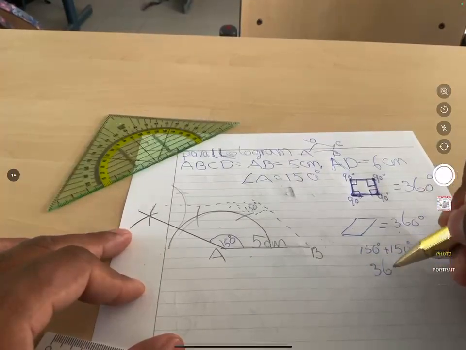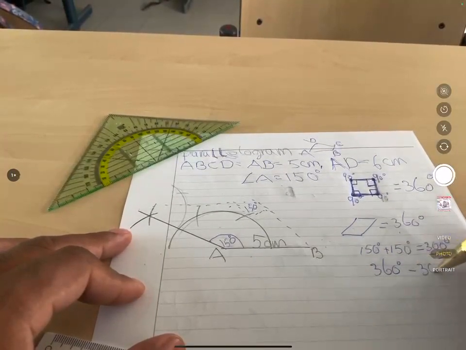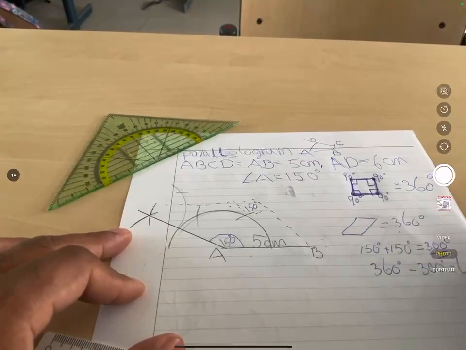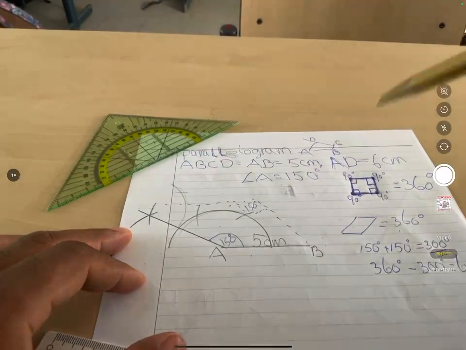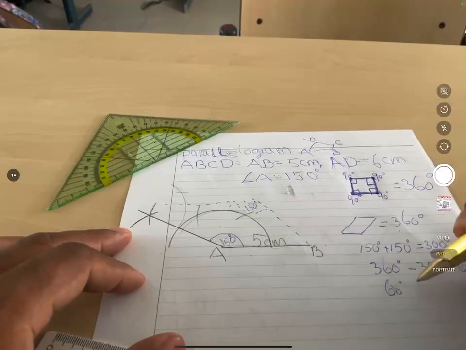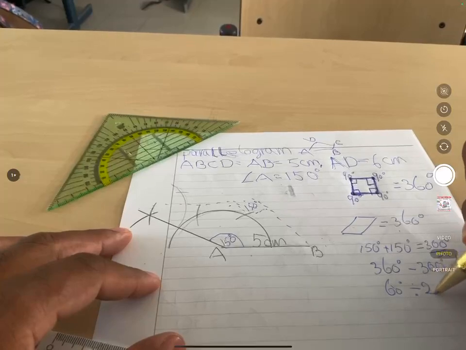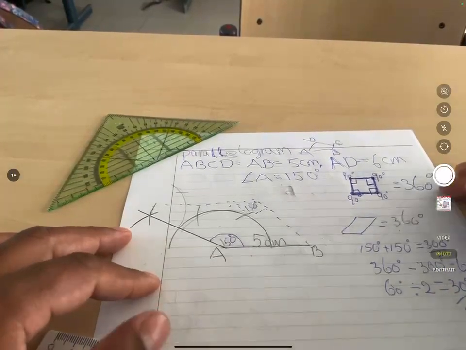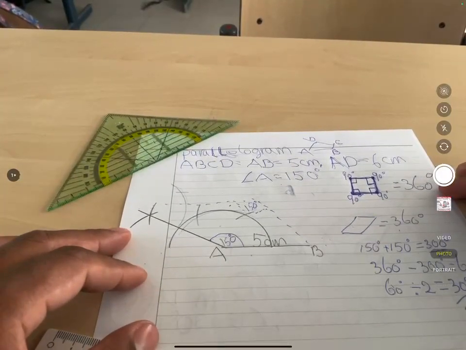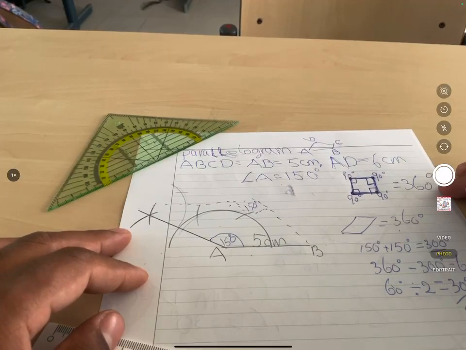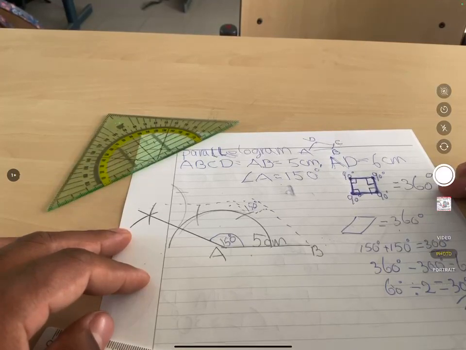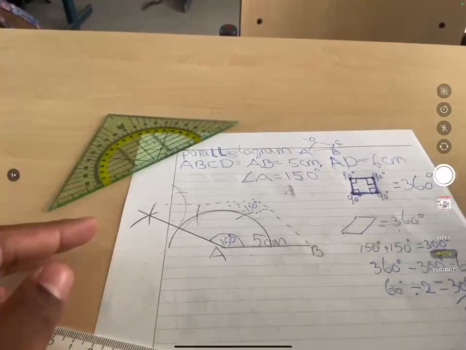When I subtract that 300 from 360, I'm left with 60 degrees for 2 angles. So I have to take that 60 degrees and divide it equally between them. So the angle of B is 30 degrees and the angle of D is 30 degrees. So that's how you calculate the other angles in a parallelogram.